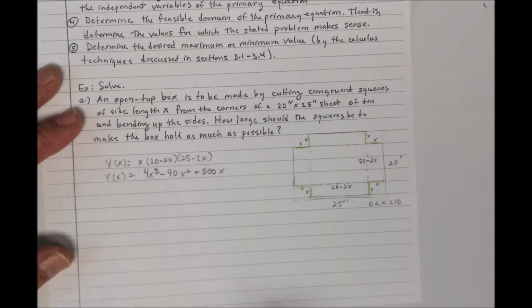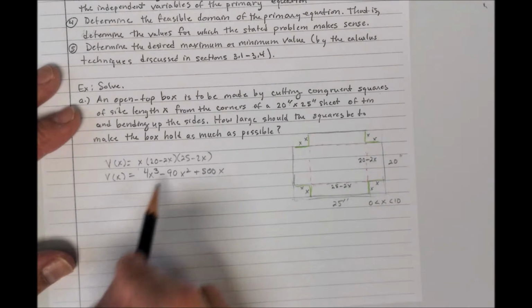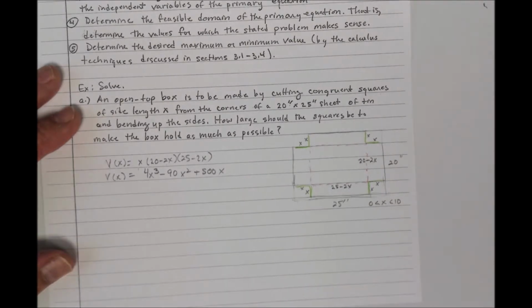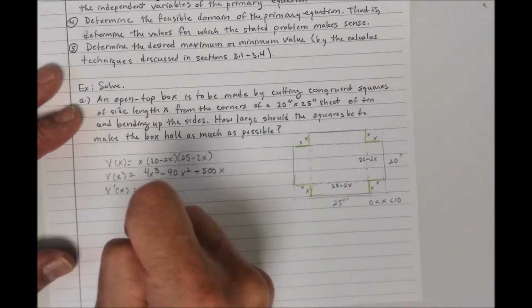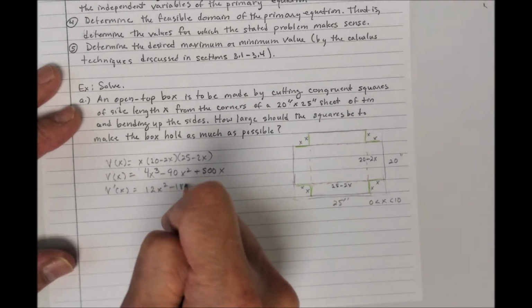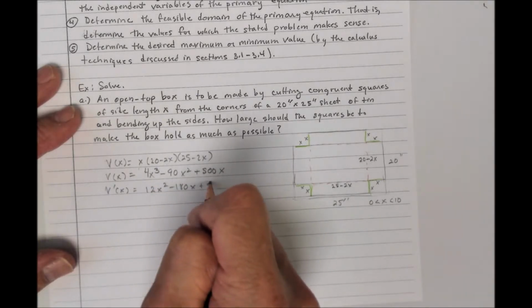Yikes. So I'm going to maximize this guy. I hope I have written this down right. All of a sudden I got this really bad feeling. Minus 40. No, that looks right. So v prime of x is going to give me 12x squared minus 180x plus 500.